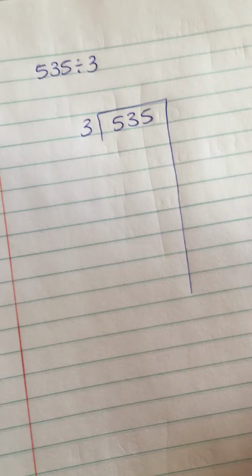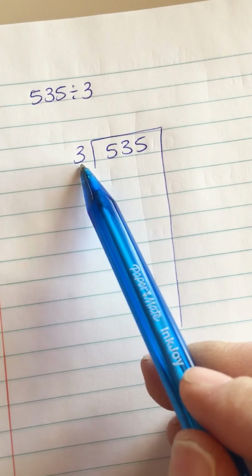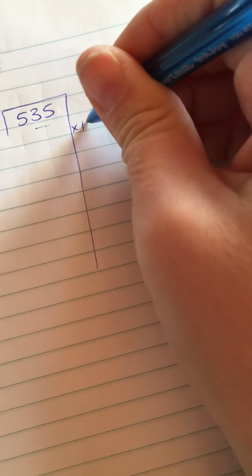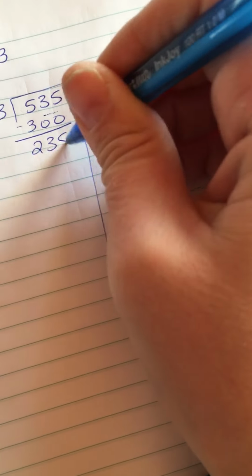For this one, let's try 535 divided by 3. So we'll set it up like we did before. Now we need to take away a multiple of 3 from this number. So let's take away 100 groups of 3, which gives us 300. Now we are left with 235.